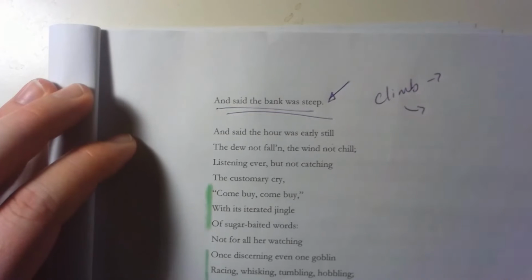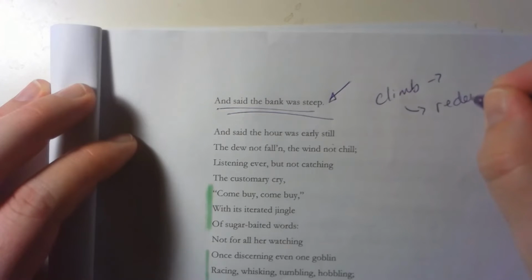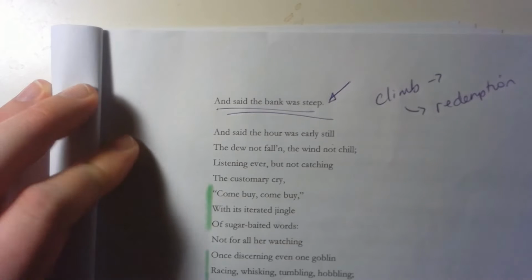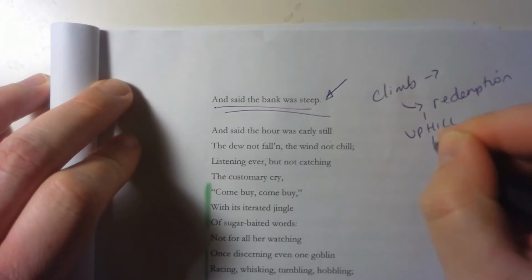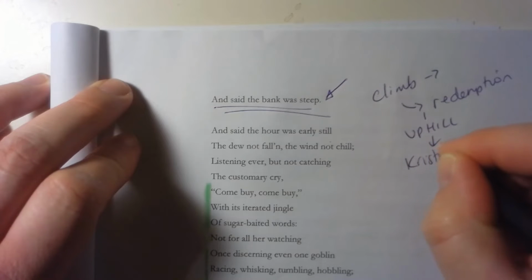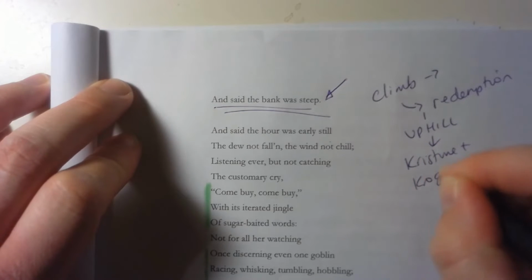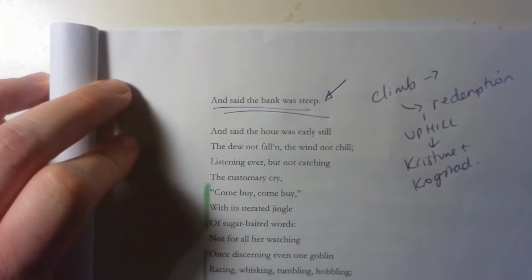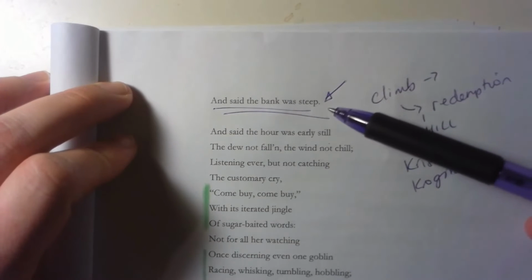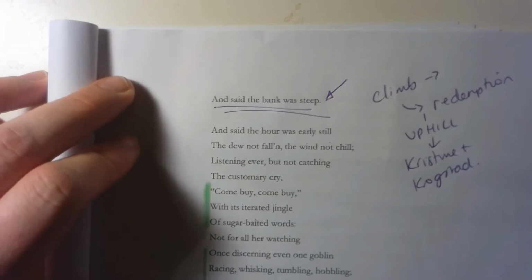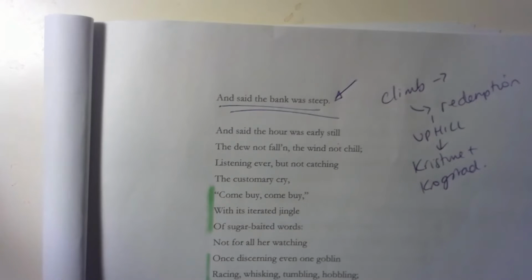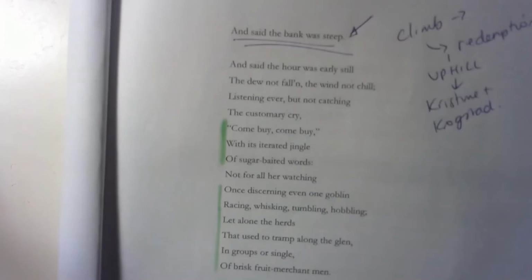Now that compares to lots of images we've had of redemption. I talked in my uphill poem video about that as well, and how that compares to both Christine and Krogstad, and that symbol of the stairs in A Doll's House. So at this point, when she has transgressed, she's unable to go up the steep slope because of it. Obviously then we have the goblins coming back, and then Laura realizes that she's unable to hear them.